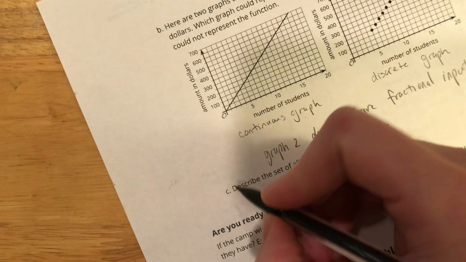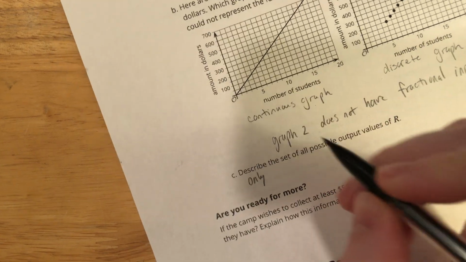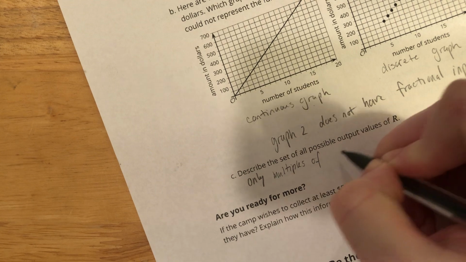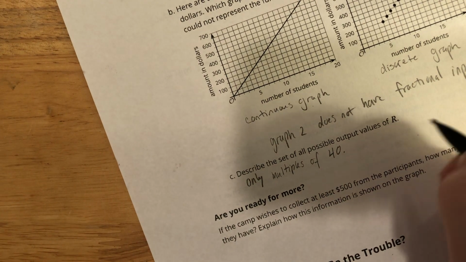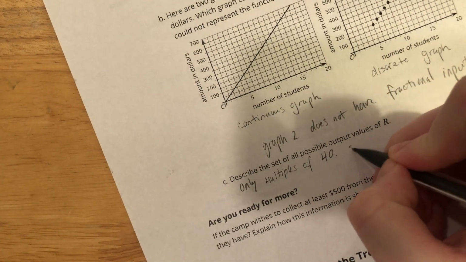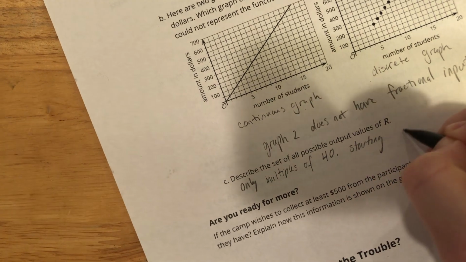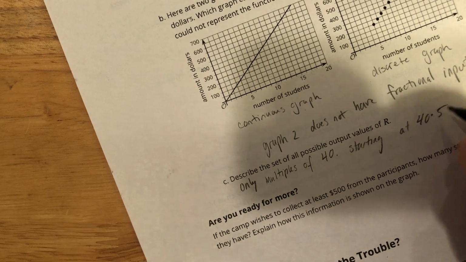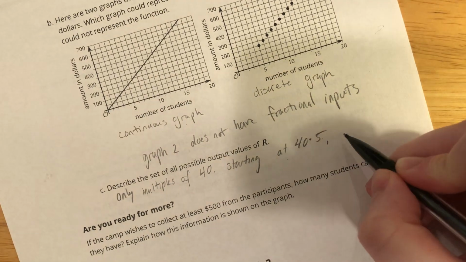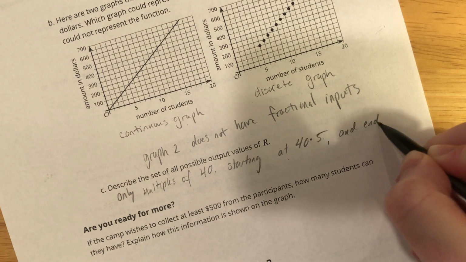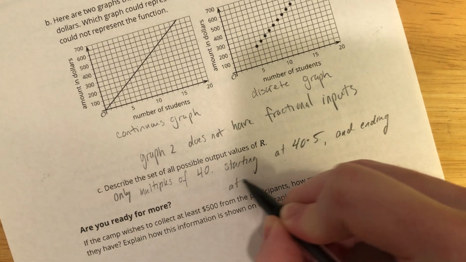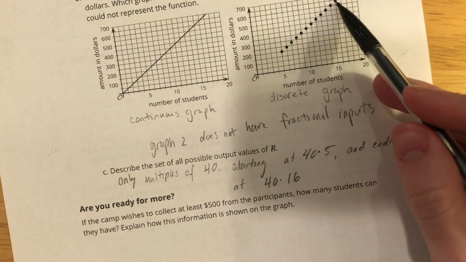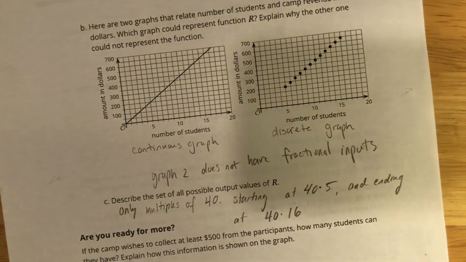So I'm going to say only multiples of 40, starting at 40 times 5, because 5 is our first input, and ending at 40 times 16, since 16 is our last input.